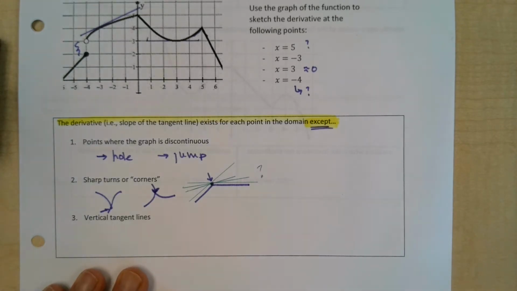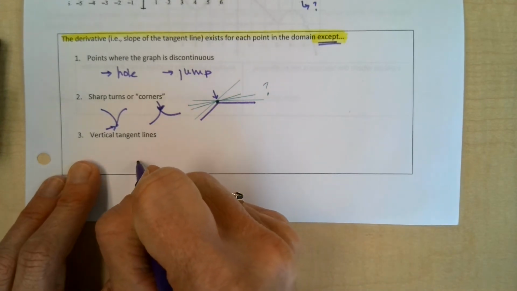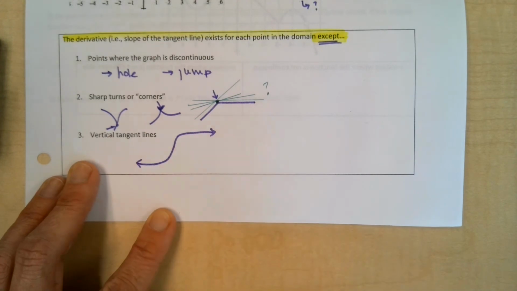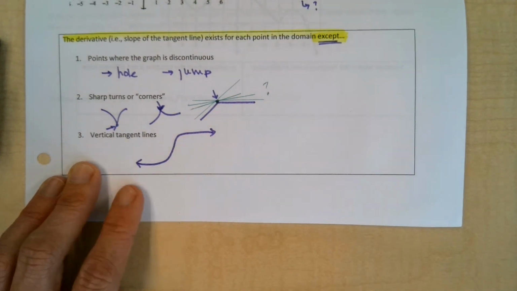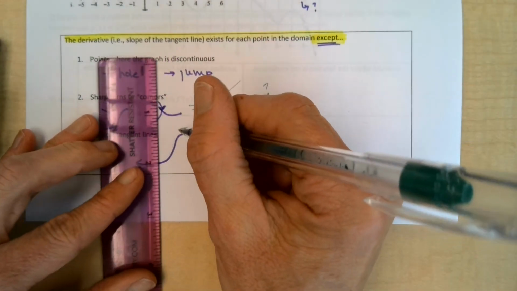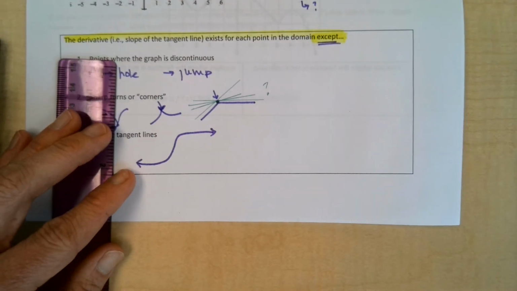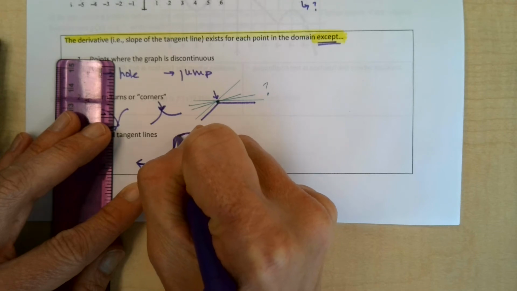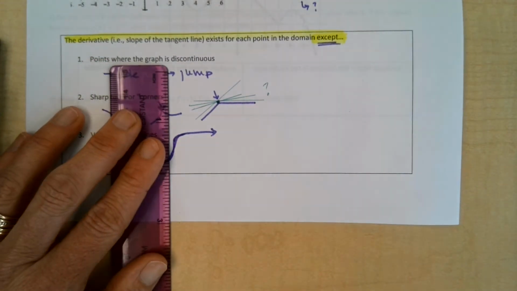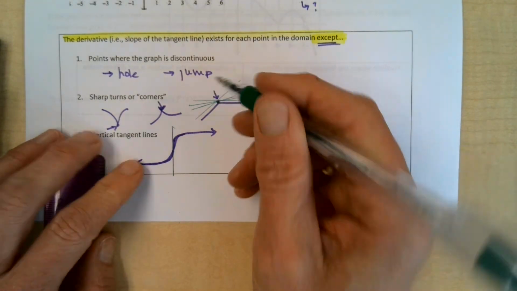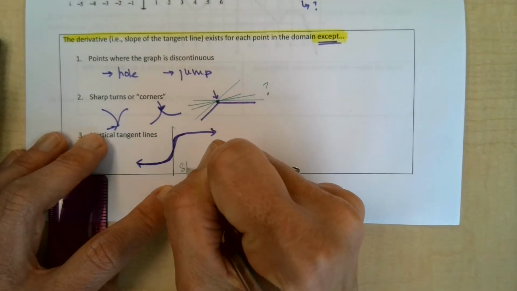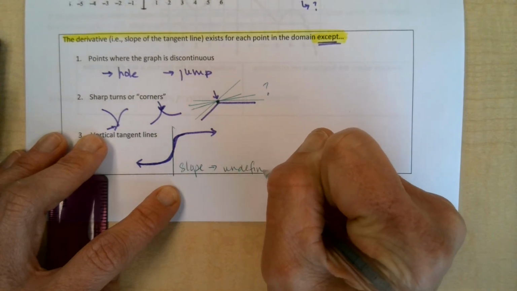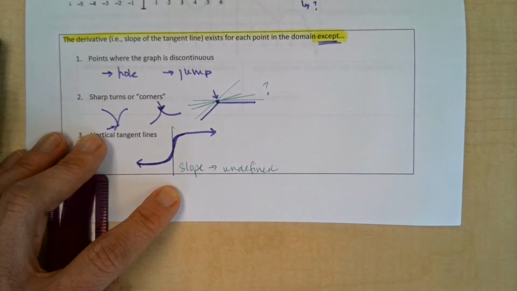So a vertical tangent line, if you have a function that has this kind of behavior, when we go to find the tangent line, and I should have drawn this a little bit more vertical if I was able to erase, if I wasn't so old school. If I go to draw the tangent line and it's vertical, remember that the slope of a vertical line is going to be undefined.